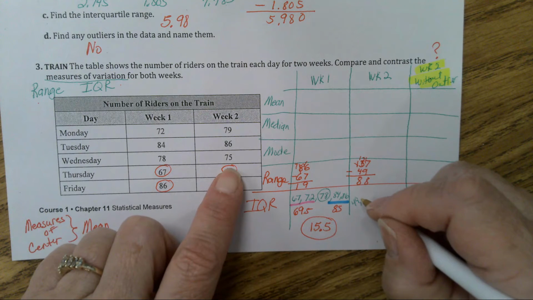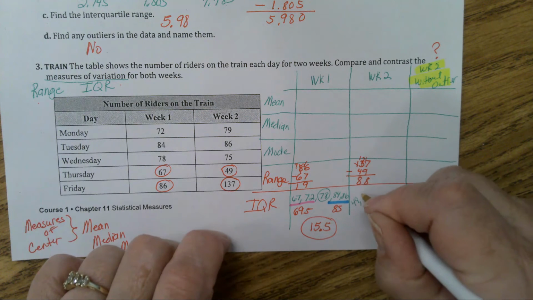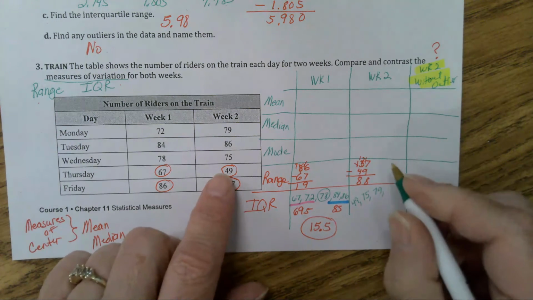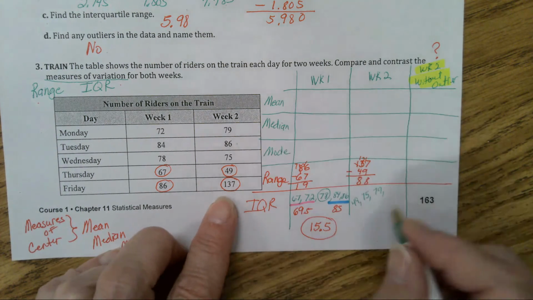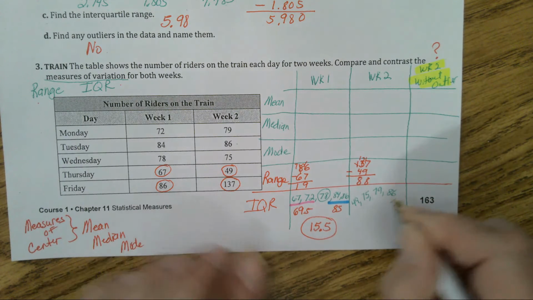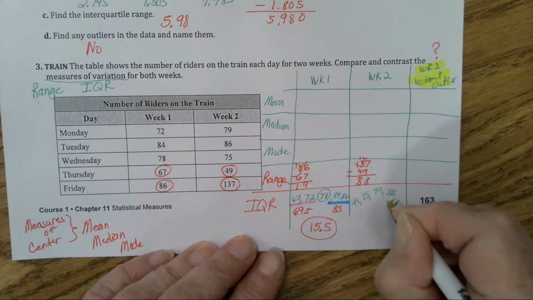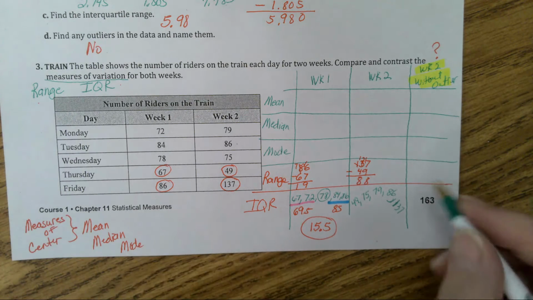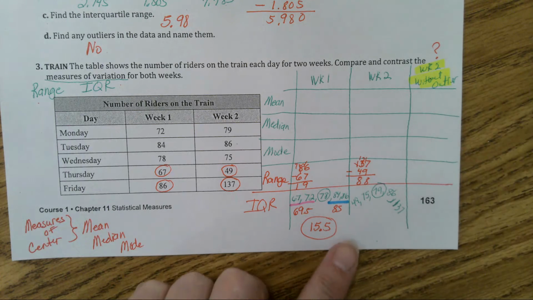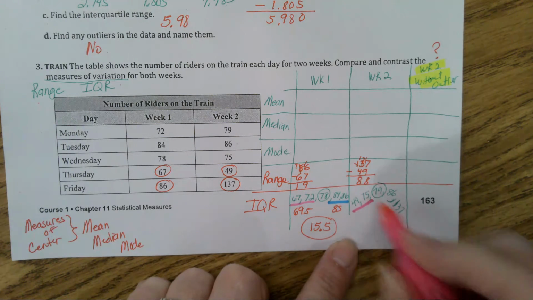Now for the next one, my smallest is 49. Then it is 75, 79. Then it's 86 and 137. That's a comma there. Okay, my middle number is 79. Now I have to find the number that's halfway between these two.